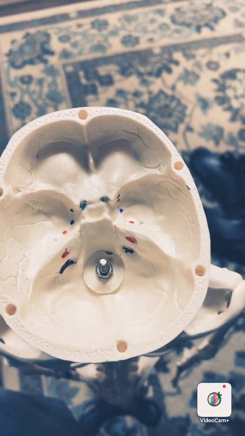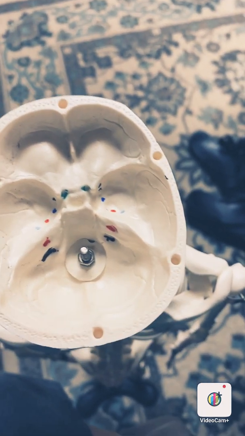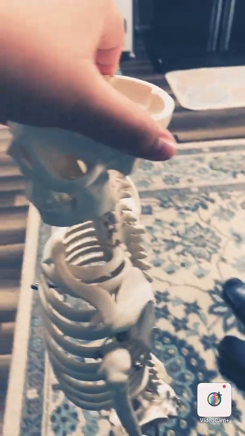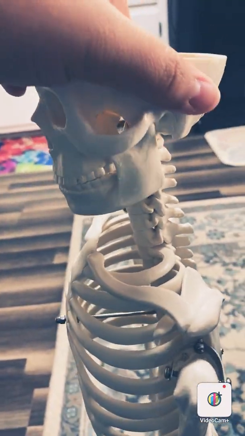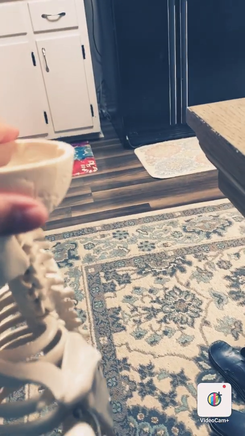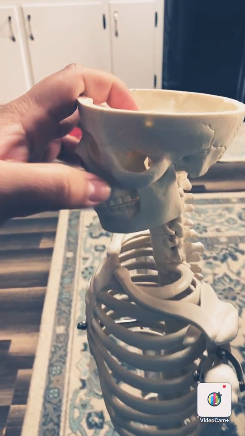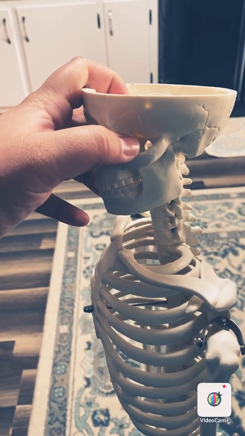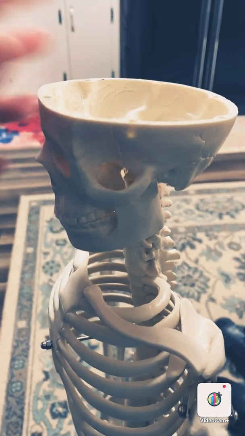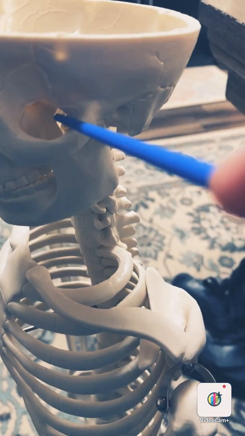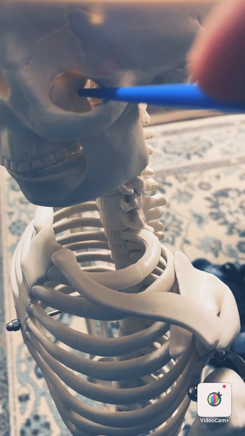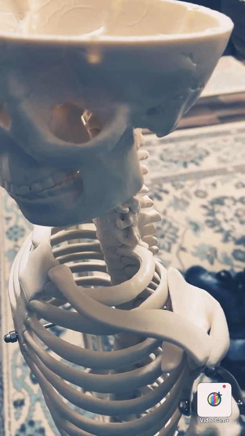Okay, so the next will be the palatal bone. While the skull is off, I'm still going to do it. So as you can see, if I tilt my skeleton over just a little bit, you can see on the inside right there, that bone that is sticking out. It makes like a curve, kind of. I'll point to it in just a second. This bone right here, that is the palatal bone.